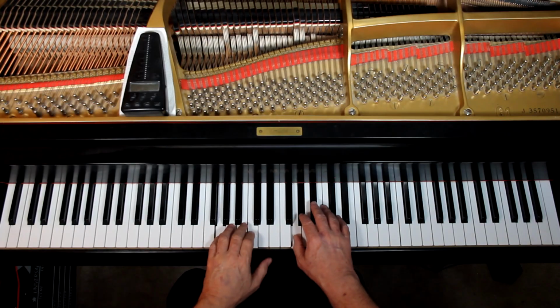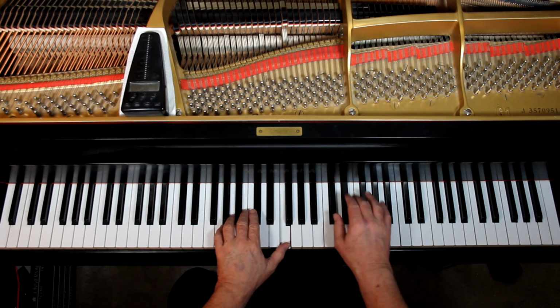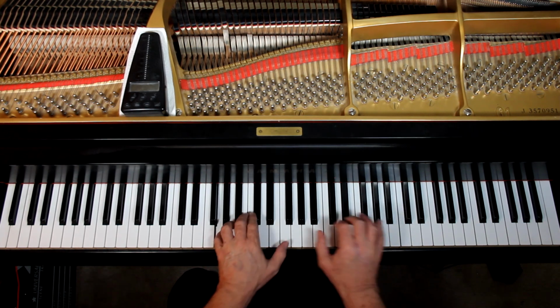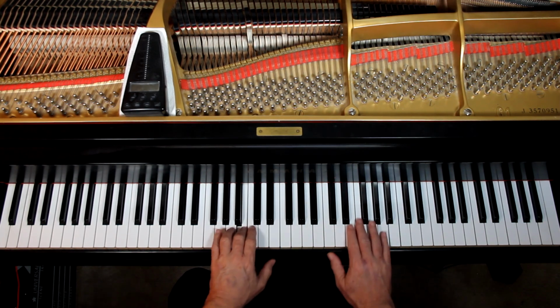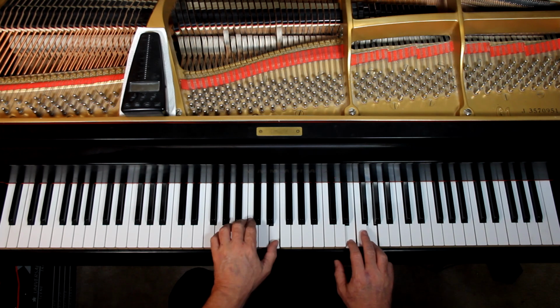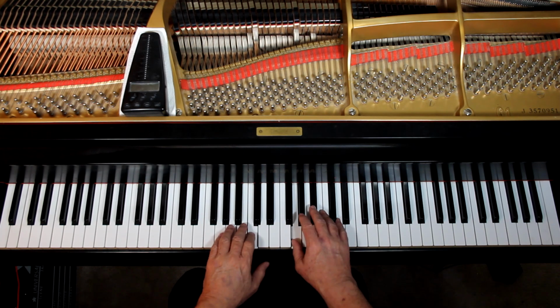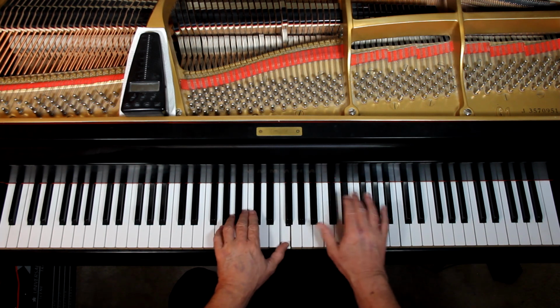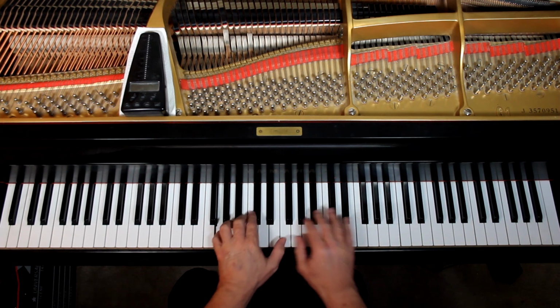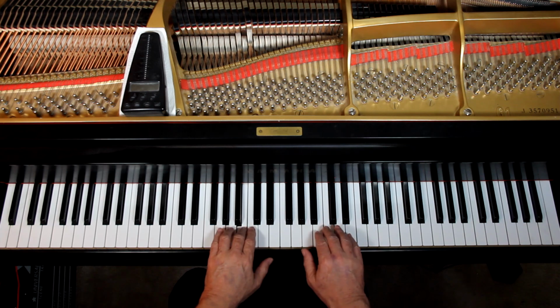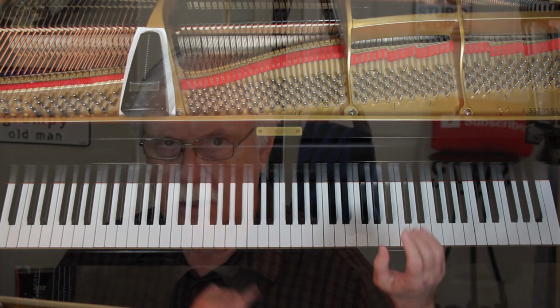Then the speed. Well, allegro moderato again. Think of people waltzing. 1, 2, 3, 1, 2, 3. Somewhere in there. And you end it loud. Yay, we're having a party.